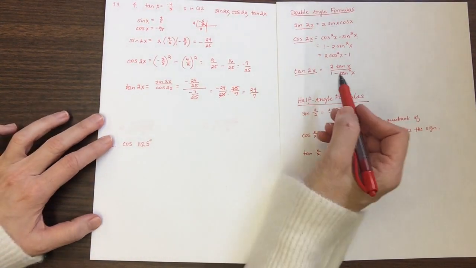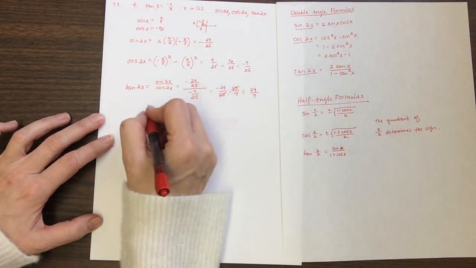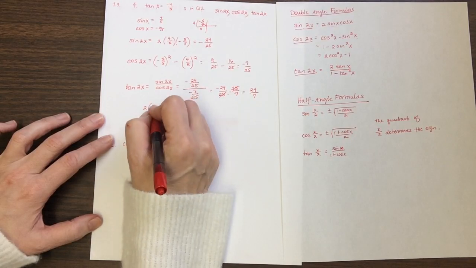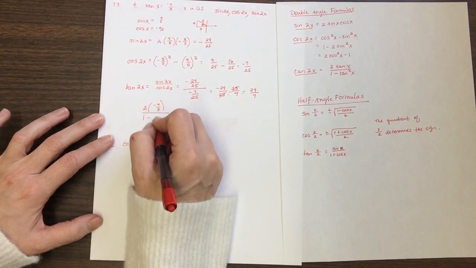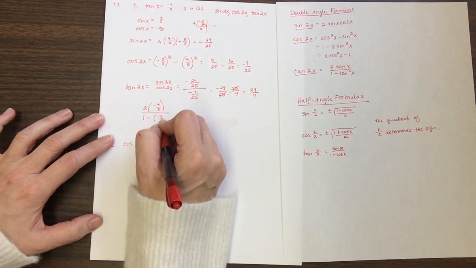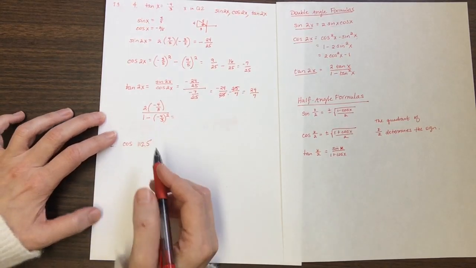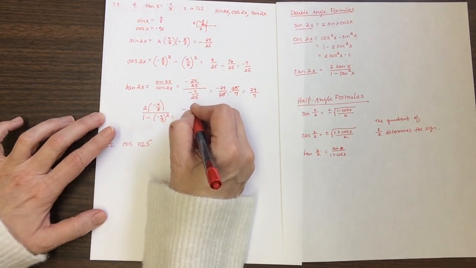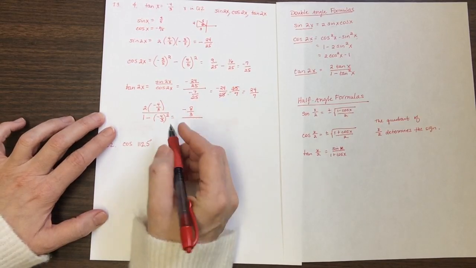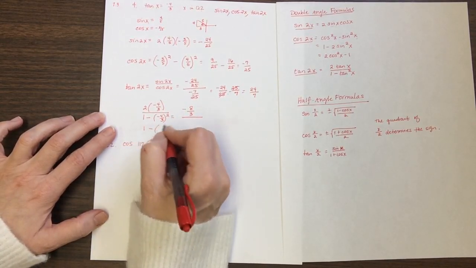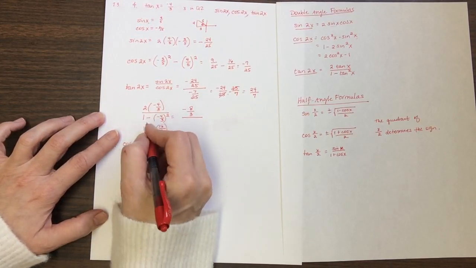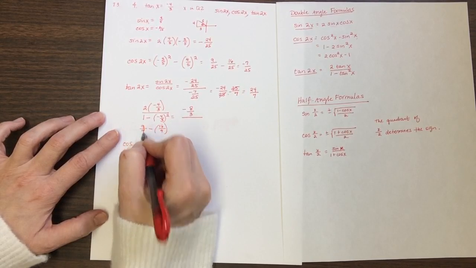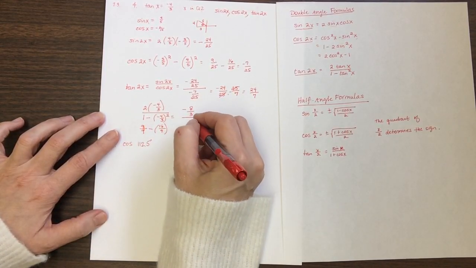Like I said, I could have plugged this in. Actually, let's plug it in just to show you. If I had plugged it into my formula, I would have had 2 times the tangent of x, which is negative 4/3, all over 1 minus negative 4/3 squared. When I multiply that up top, I get negative 8/3. On the bottom, I get 1 minus 16/9. I need a common denominator there, so that's 9/9. And so that's going to be negative 7/9.